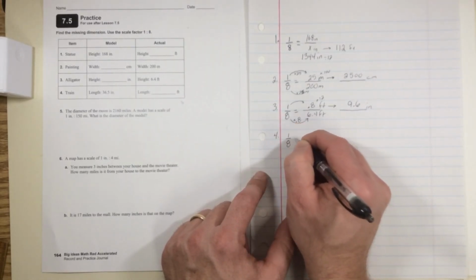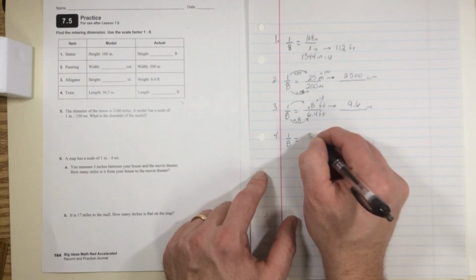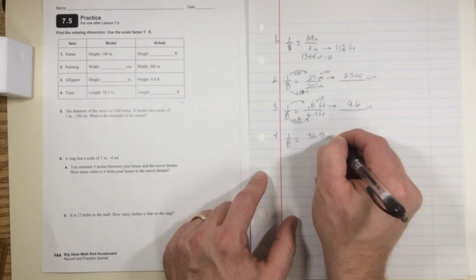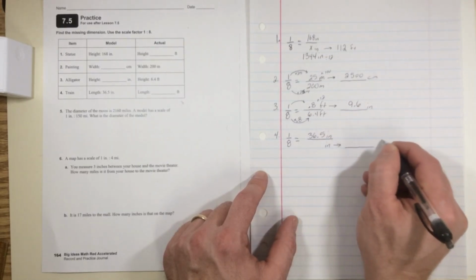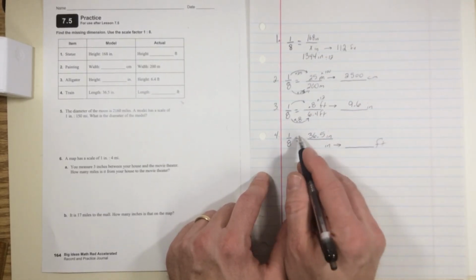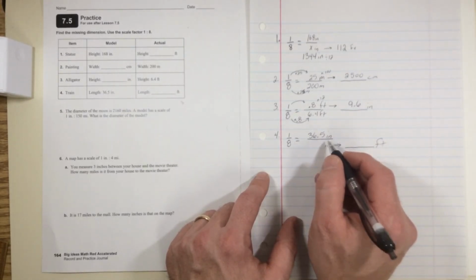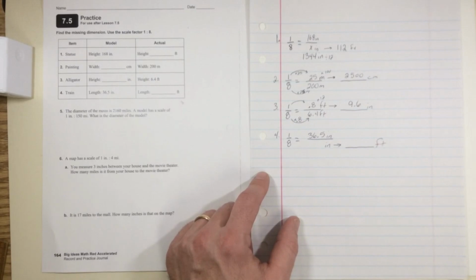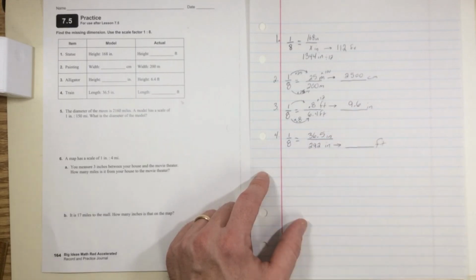1 over 8 is our scale factor once again. This time they give us the model, so it's on top, 36.5 inches. They want their answer in feet. 1 times 36.5 is 36.5. 8 times 36.5 gives us 292 inches.